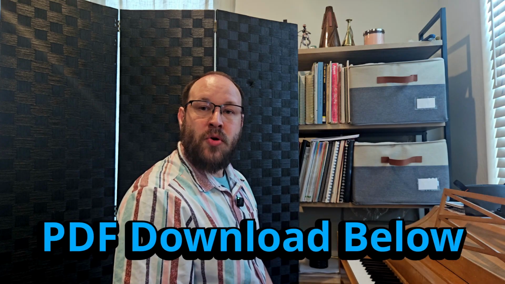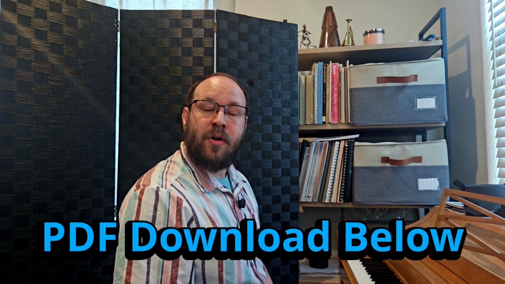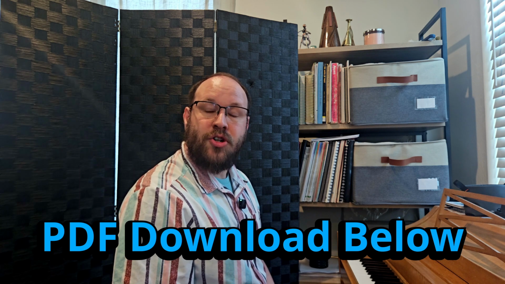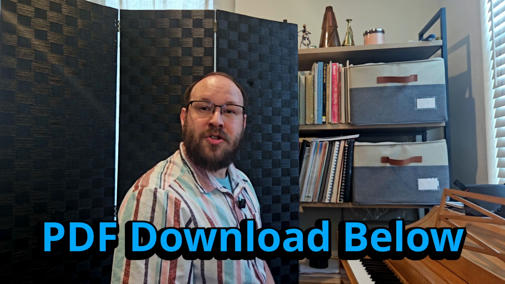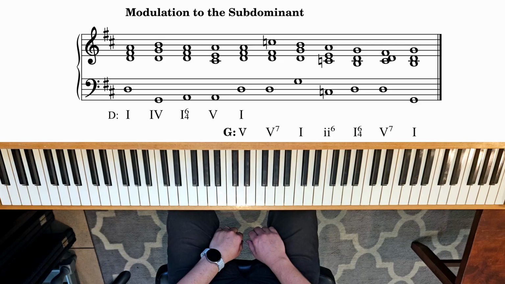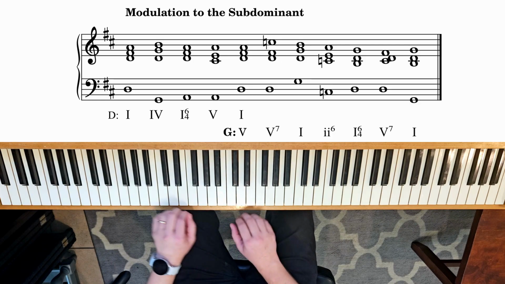When modulating, two of the most common places we modulate to are to the dominant and to the subdominant, as these are the two neighboring key signatures of the key you're already in. Let's start by taking a look at our modulation to the subdominant, starting in the key of D major with 2 sharps, going to its subdominant G with 1 sharp. Let's start with the demonstration in our key of D major.